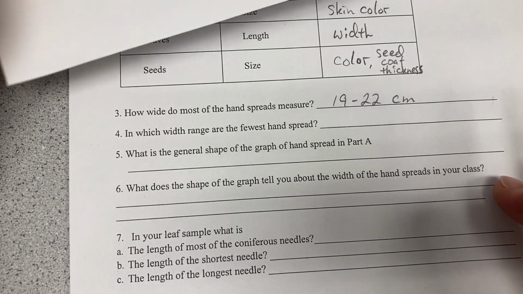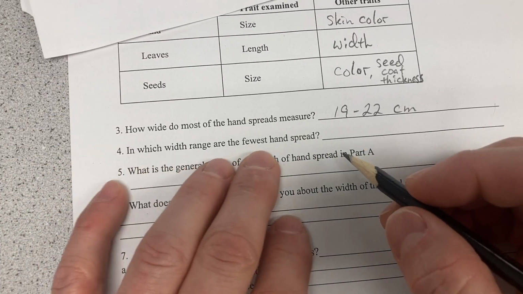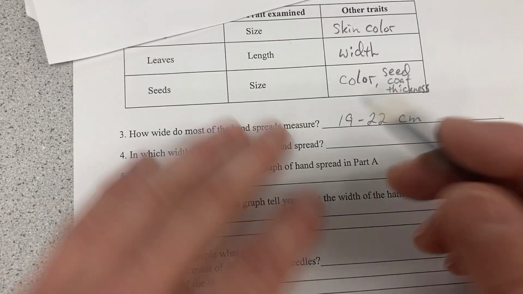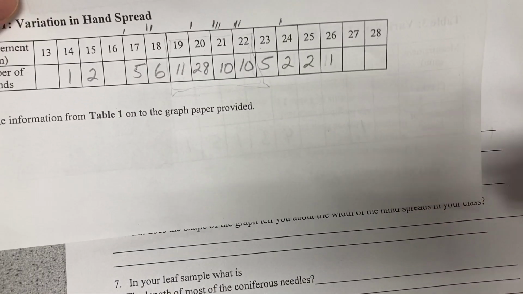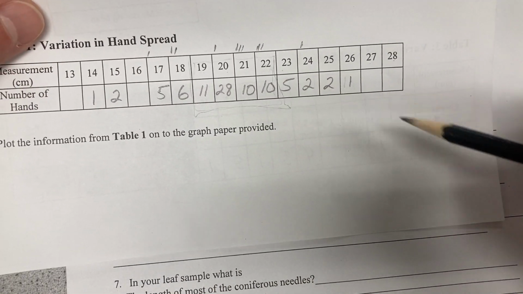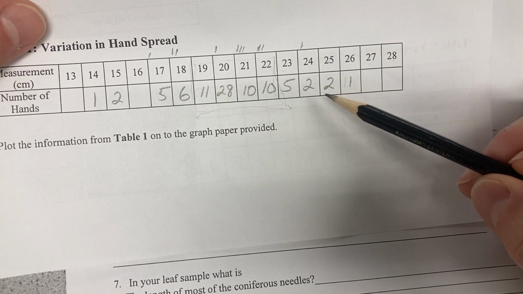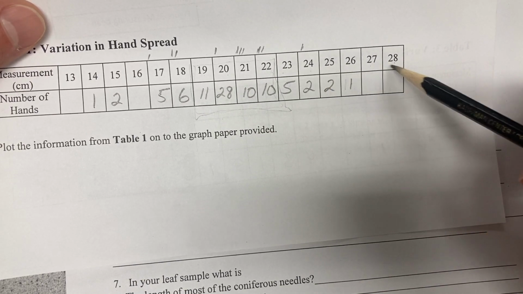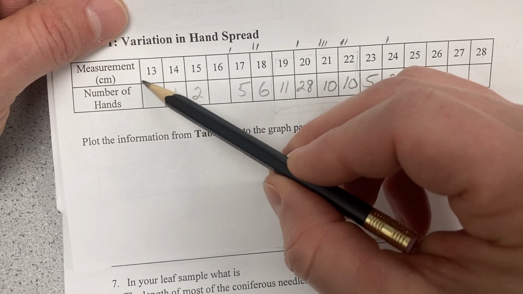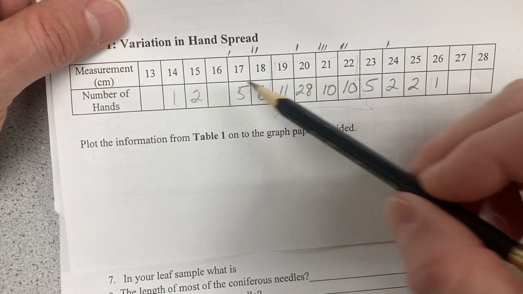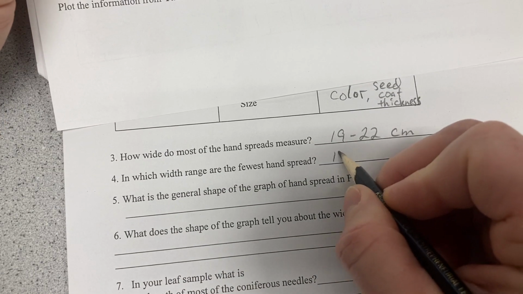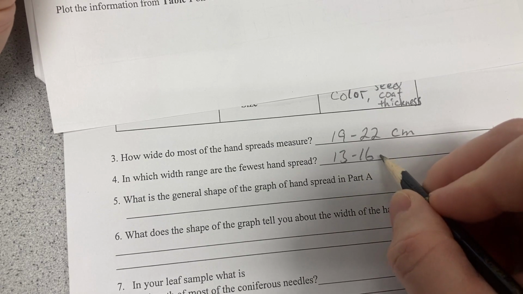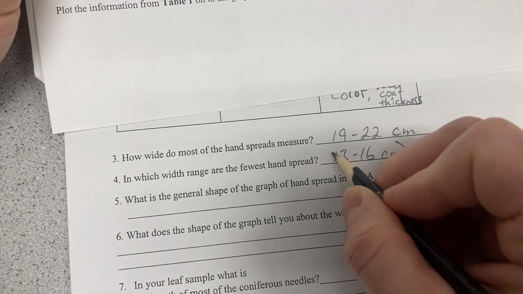Okay. In which width range are the fewest hand spreads? Let's take a look here. It would appear that if we are looking at anywhere from, say, 24 to 28, or 13 to 16 centimeters is 1, right?